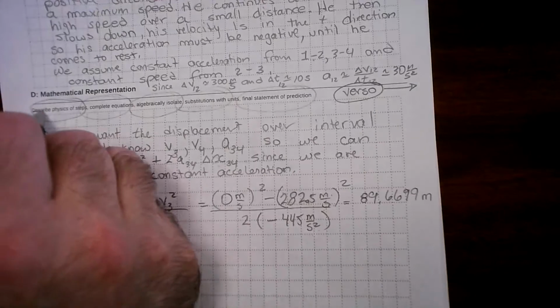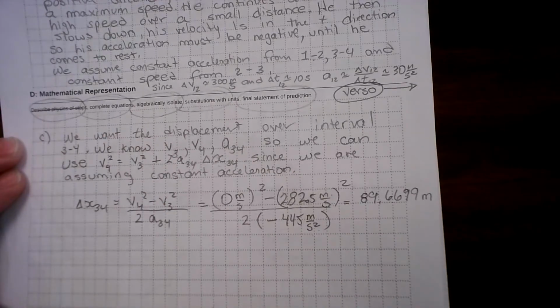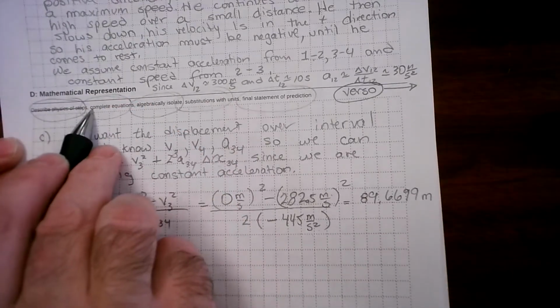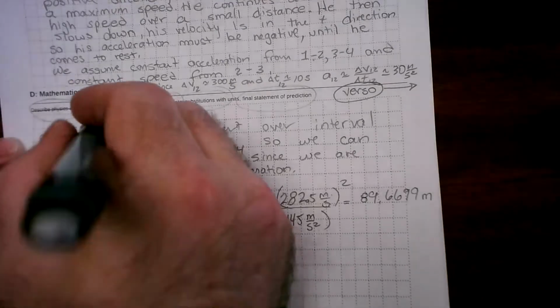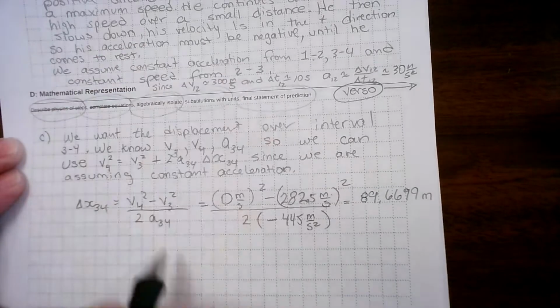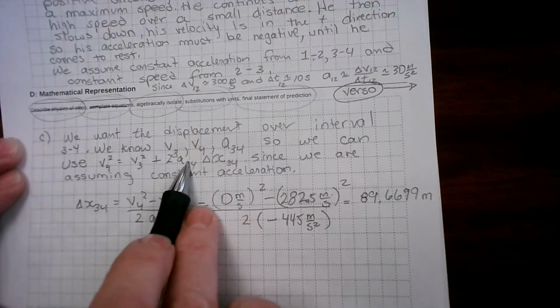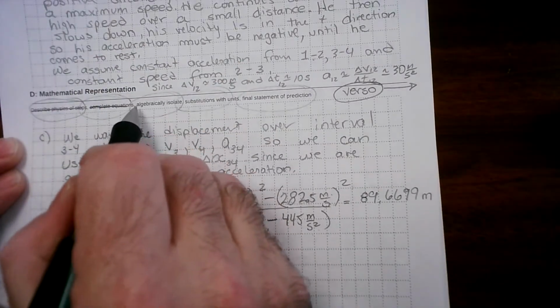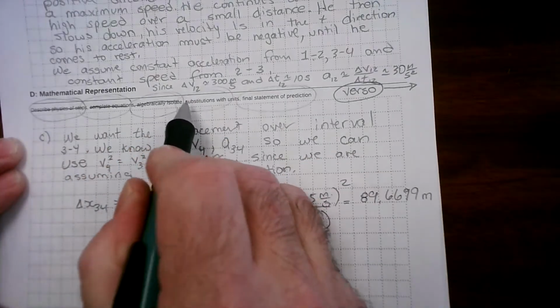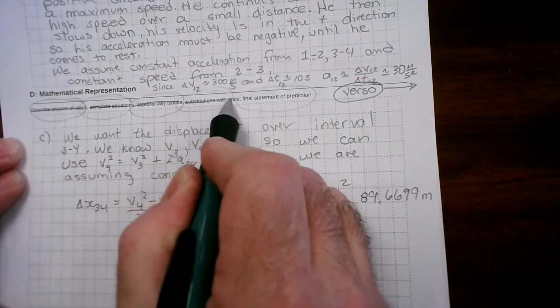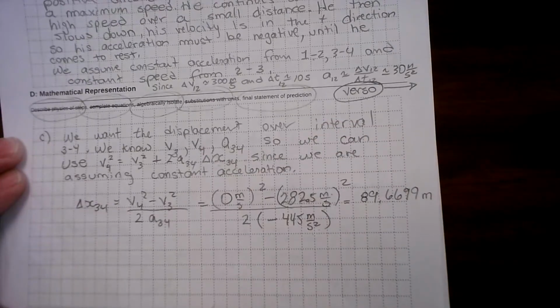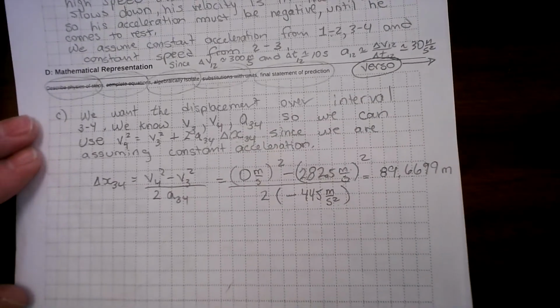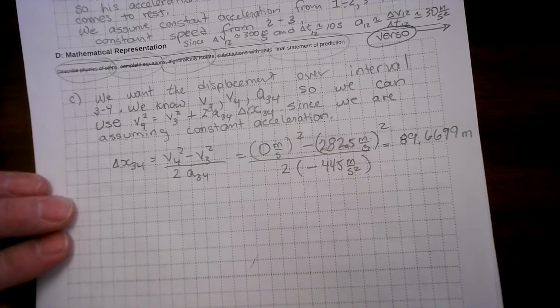So did I describe the physics of the steps? Yes, I cross it out. So this way you don't forget things. When I'm done, I always go back and look at my list and ask, did I write complete equations? Yeah, there's my complete equation. Did I algebraically isolate? Yes, I did. Did I substitute with units? Yes, I did. Is there a final statement of prediction? No.